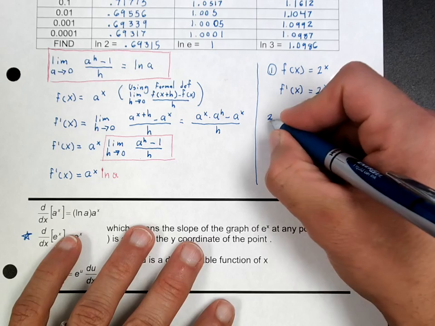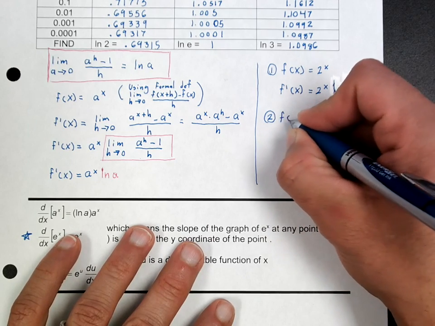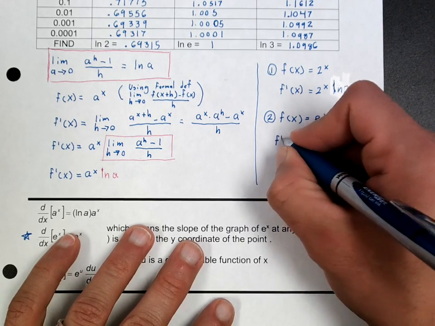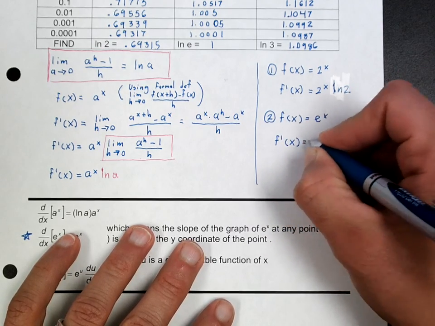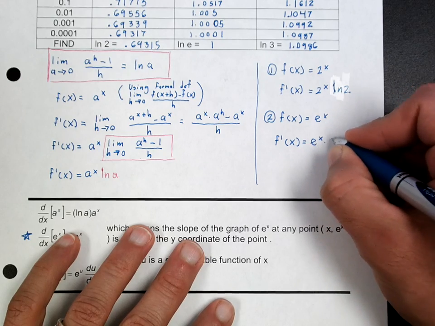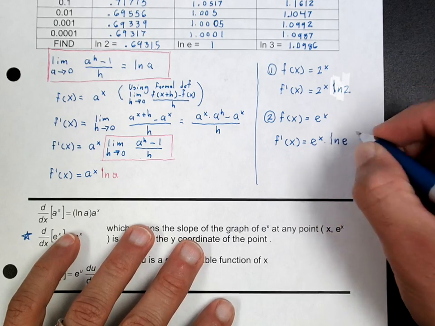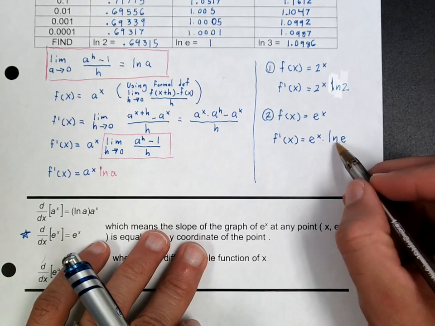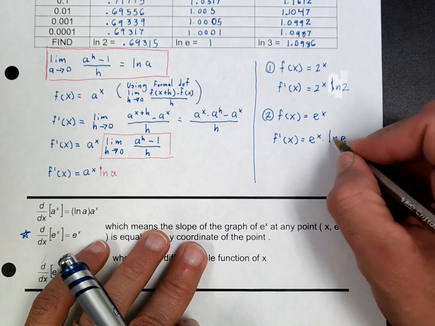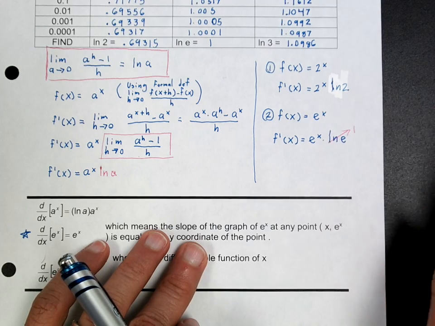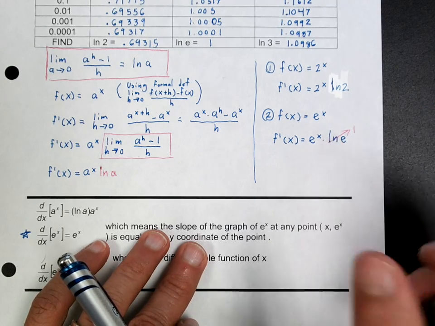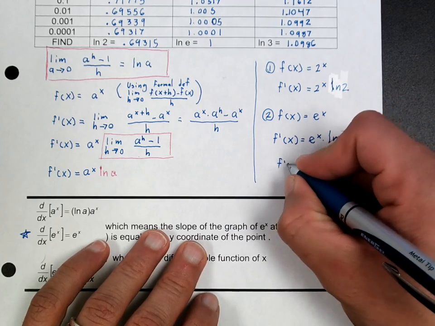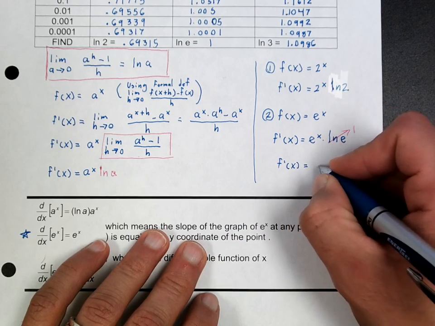Another example that I can show you is if f of x is equal to e to the x, then the derivative, using the same exact formula, would give us e to the x times the natural log of e. But if you remember from pre-calc and algebra 2, the natural log and e, Euler's number, are inverses of one another. So this one actually goes to 1. Because they're inverses of each other, they kind of cancel each other out. So the answer to this, the derivative of e to the x, is just e to the x.